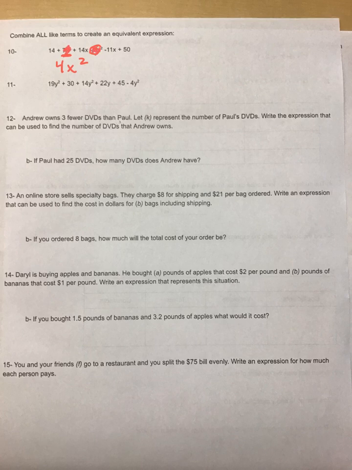Now, I got to do my x's. So I got a 14x minus an 11x, which is going to give me a plus 3x. So I cross off my x's. And then I'm going to go 14 plus 50 is going to be 64. Okay, there's my answer, so I'm done.